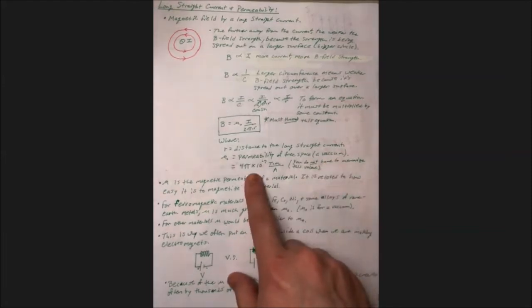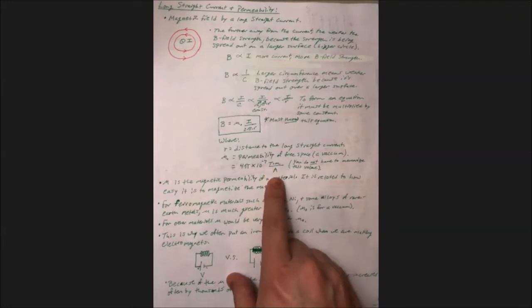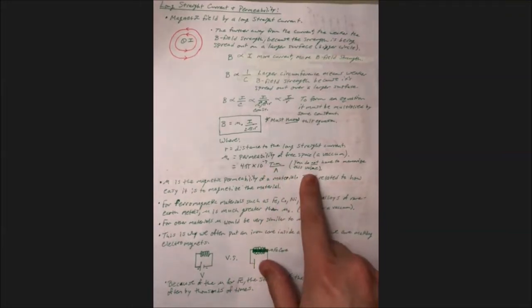I've given you this value before, and it's on the AP formula sheet, but here it is again. It's 4 pi times 10 to the negative 7th Tesla meters over amperes, okay? So you don't need to memorize this again because it's on that formula chart, okay?